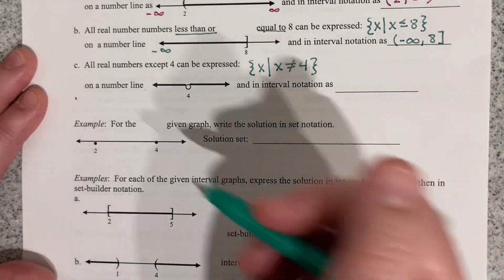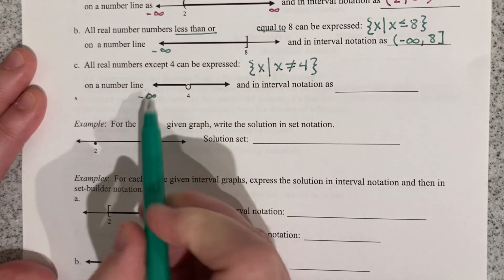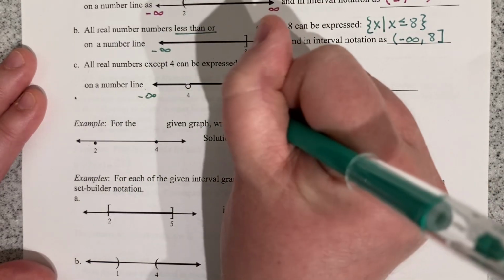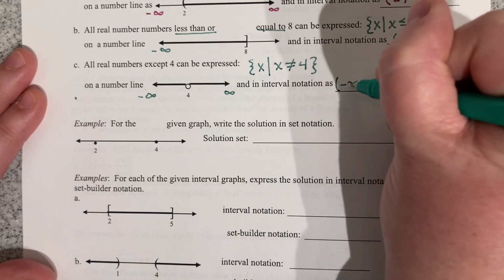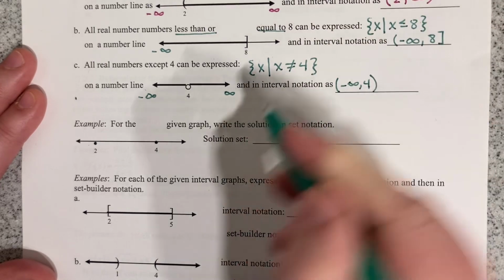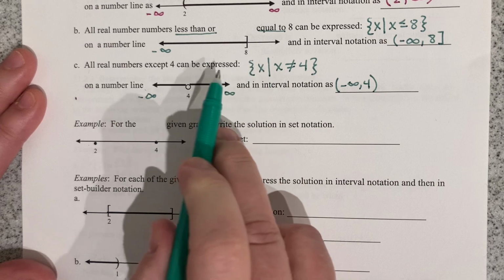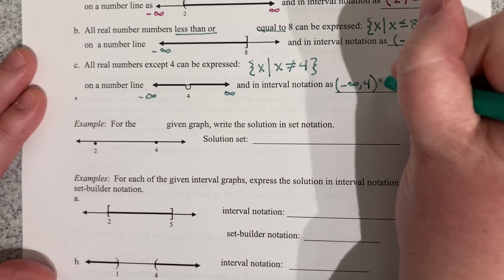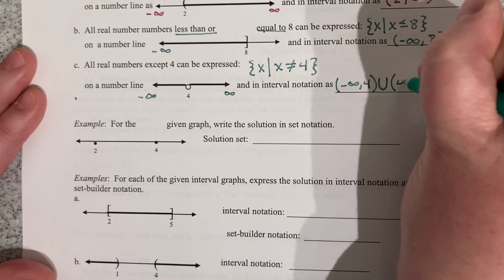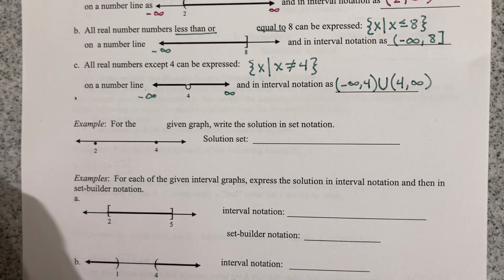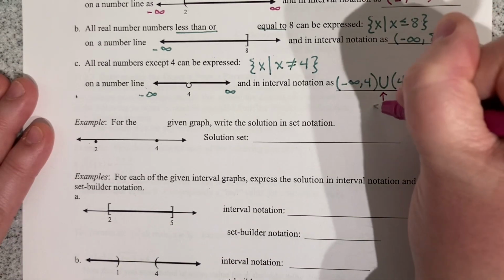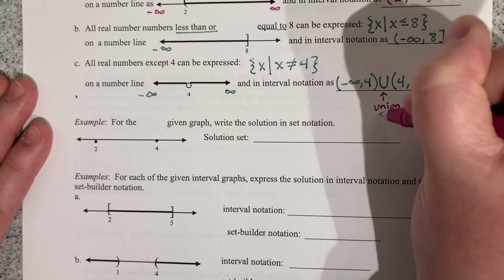The interval for this, well, we know all the way to the left is -infinity, all the way to the right is +infinity. So it's going to be -infinity to 4. I'm not touching 4 because I can't equal 4. That's the whole idea. And then we use the union to skip over 4. That capital U is called union, and it's sort of like an OR.